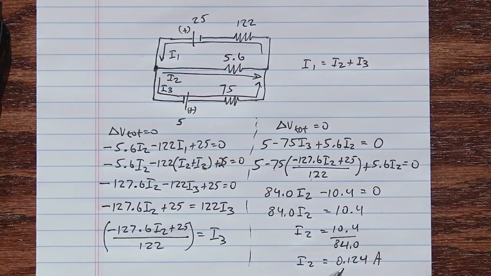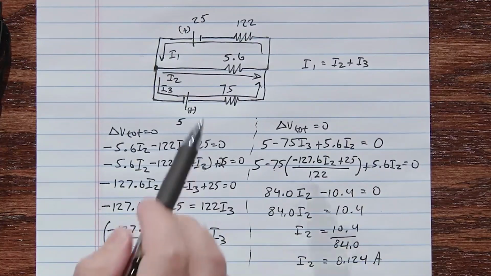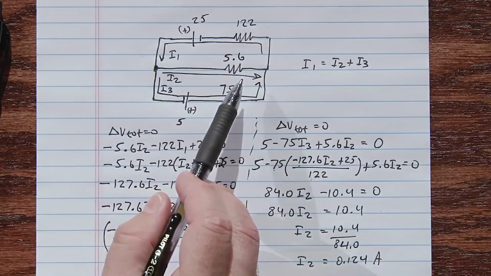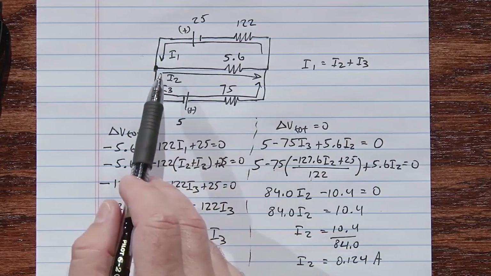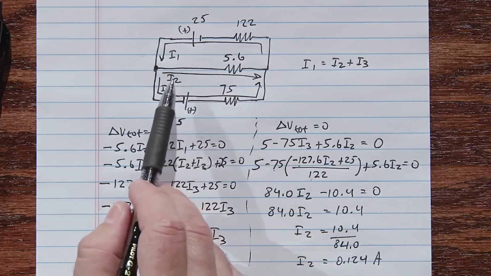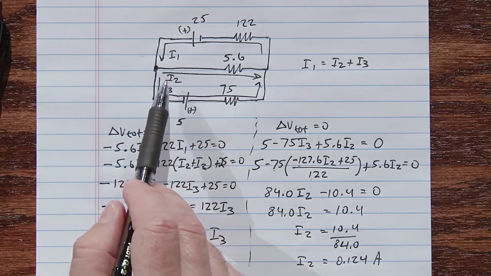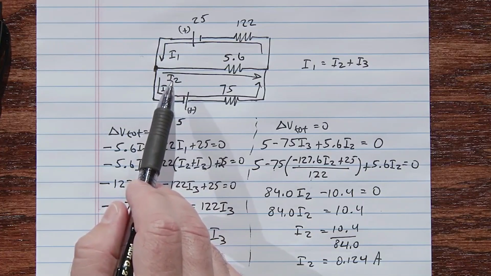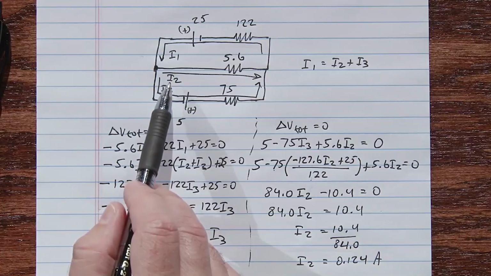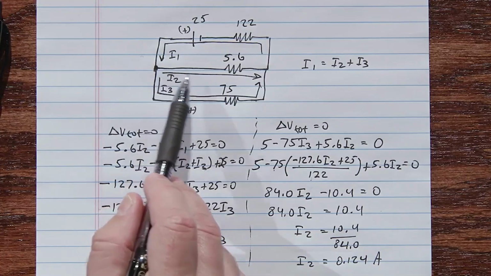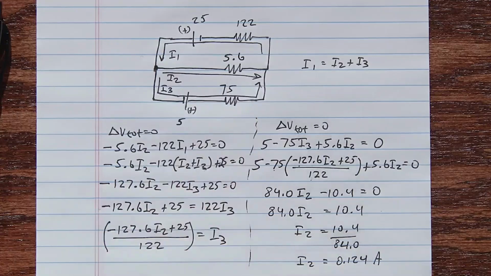And I'll point out that I get a positive value for I2, which means that the direction that I assumed for I2 was correct. I assumed the direction that these currents would be flowing, and if I were mistaken, then that would be okay. What would happen, though, is that I would get a negative number for I2. But in fact, I got a positive number, which means that I2 is indeed flowing from left to right.